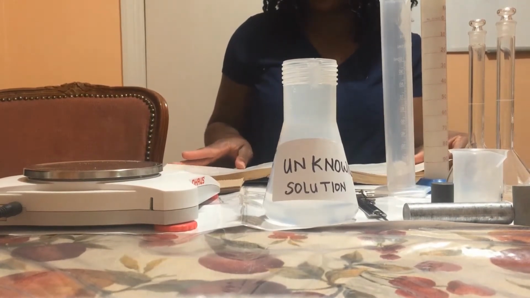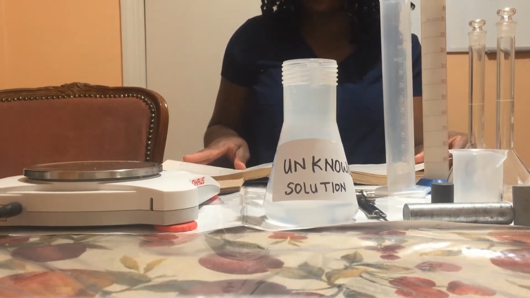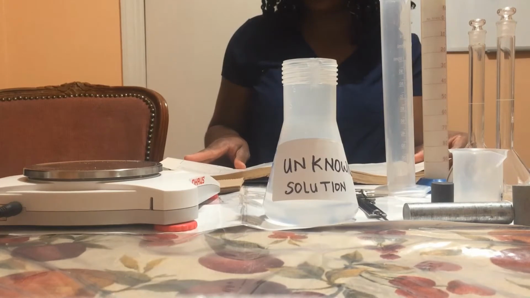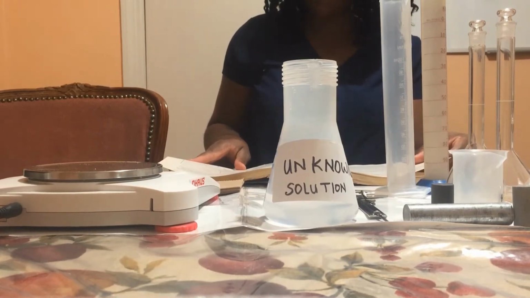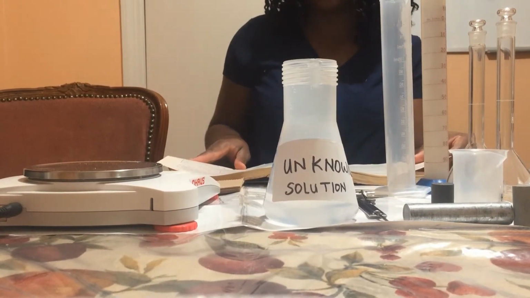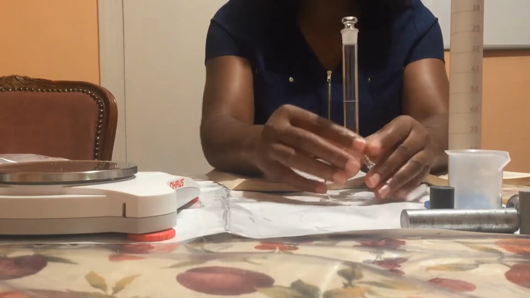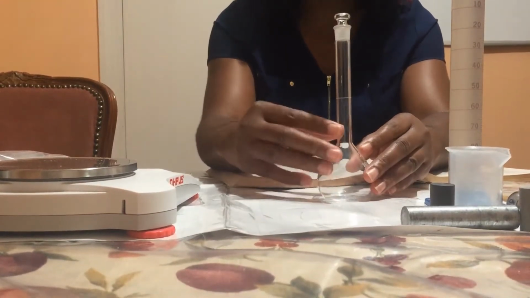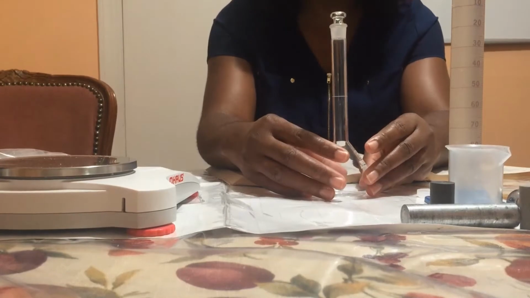And in procedure 4, we are going to determine the density of various solid objects by measuring their mass and volume directly. The purpose of this procedure is to determine the exact volume of the volumetric flask.